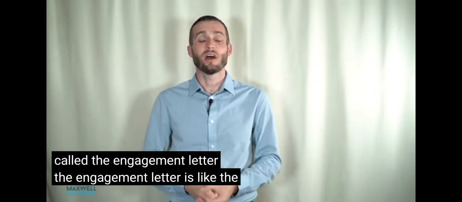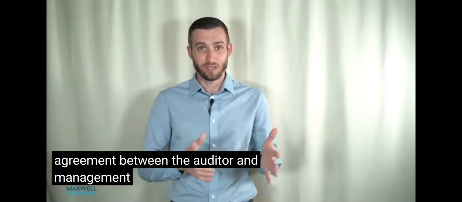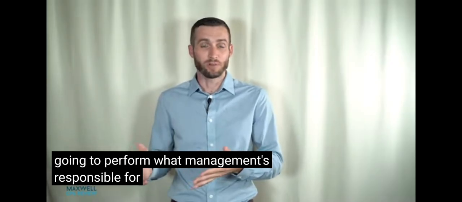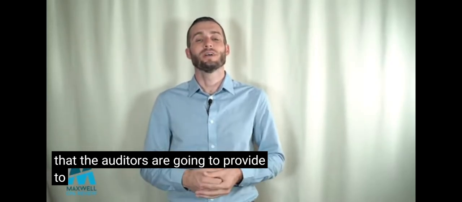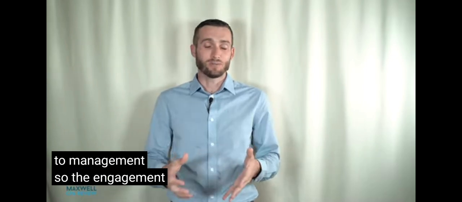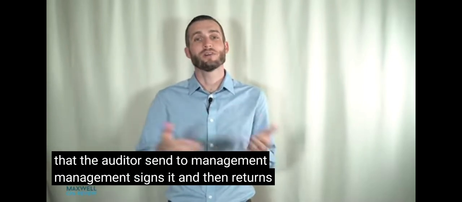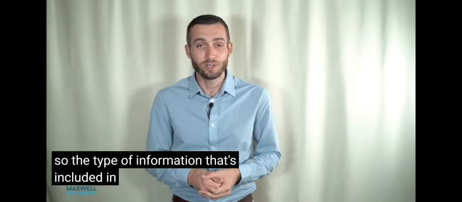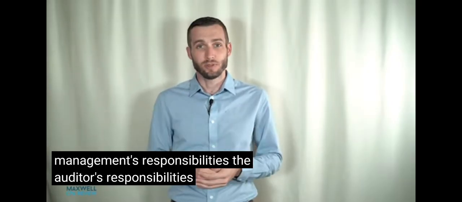The engagement letter is like the contract for the audit. It's the agreement between the auditor and management of what the auditors are going to perform, what management is responsible for, and the expected reports that the auditors are going to provide to management. The engagement letter is something that the auditors send to management, management signs it, and then returns it to the auditors. The type of information included in the engagement letter: management's responsibilities, the auditor's responsibilities.